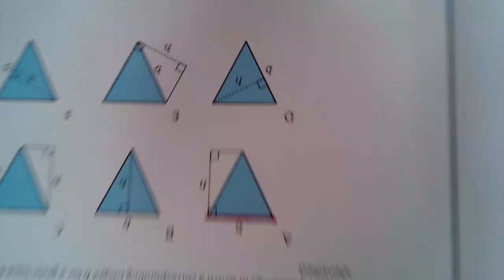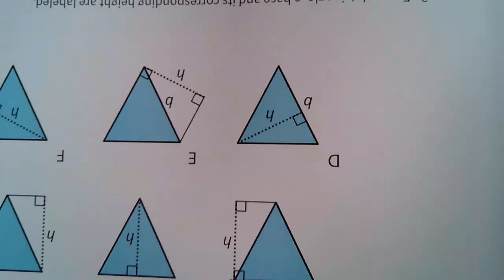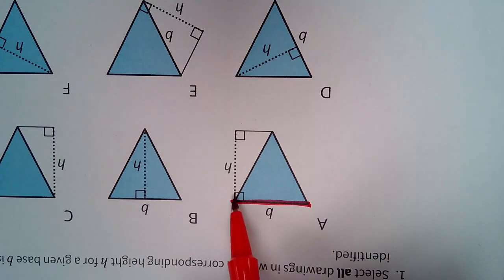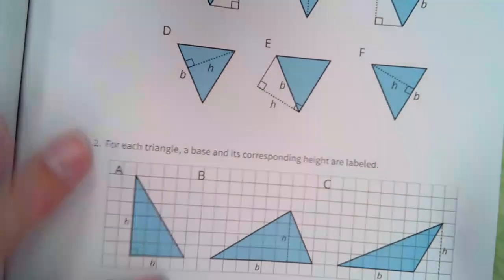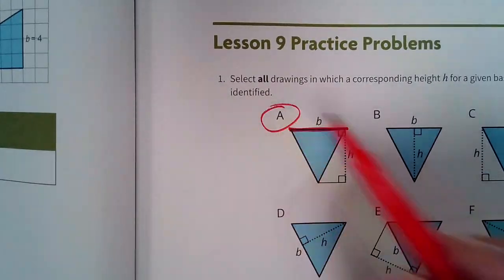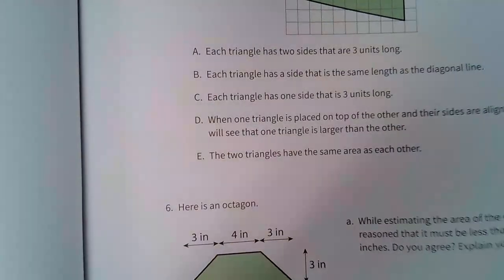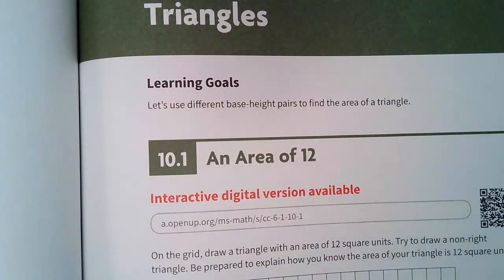It's kind of upside down. Yeah, it's a right angle. Sure. Yep. So for A, circle A. All right. So you guys finish the rest of this lesson all the way up to page looks like 85.